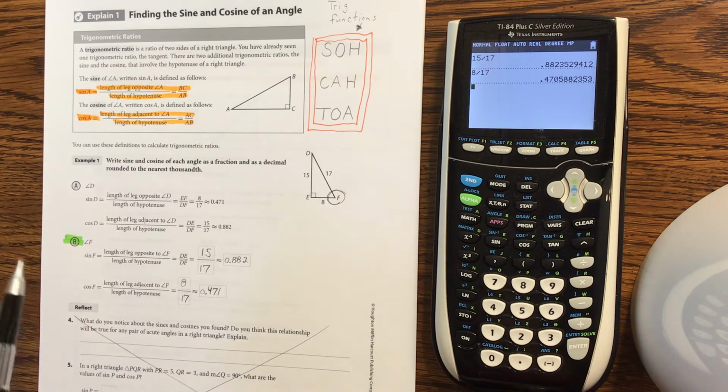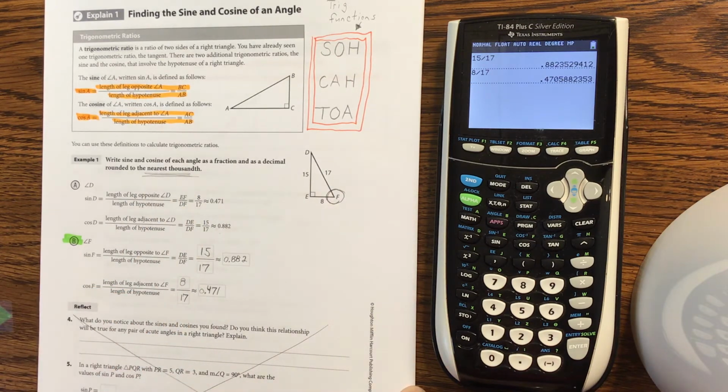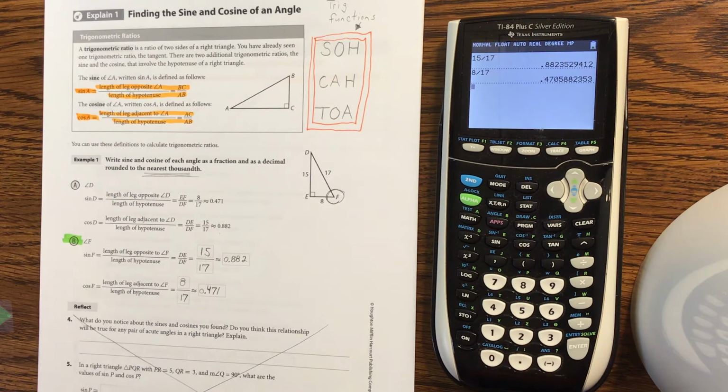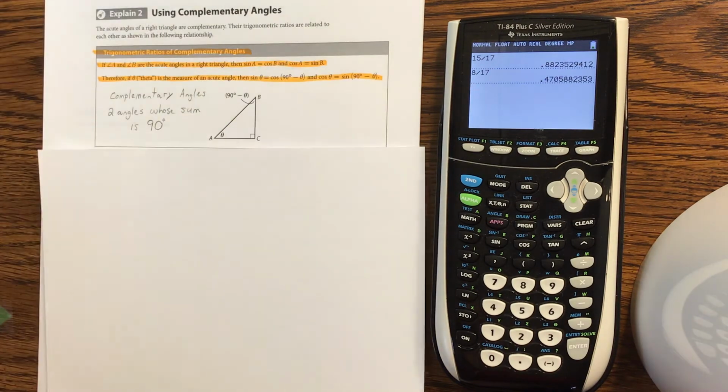Be very careful when it comes to your directions. They're going to tell you what to round to the nearest. Again, I have no problem if you round your answers to the nearest hundredth. That'll be fine with me. Once again, if you get this part right here down pat, you have accomplished a great understanding of trig. Let's go to the next page. The next page is using complementary angles.